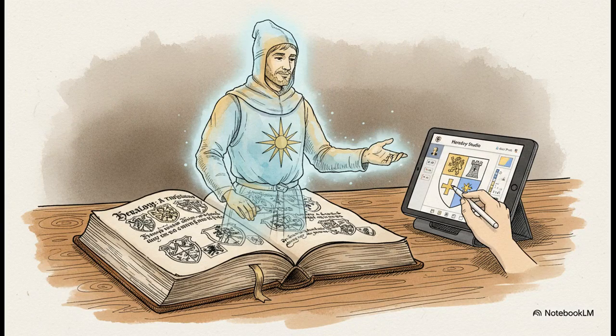So basically, this tool acts as your own personal heraldry expert. It takes care of all the complicated rules behind the scenes so you can be confident that what you're making is authentic. And that lets you focus on the most important part, right? The story you want to tell with your design.